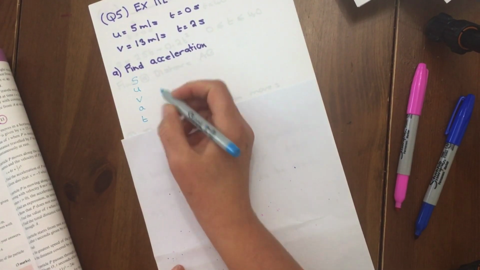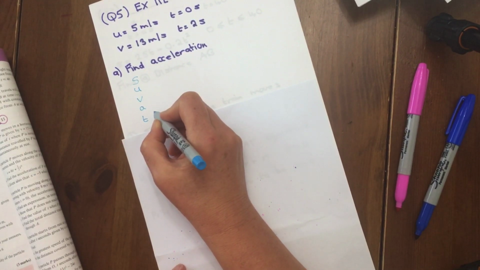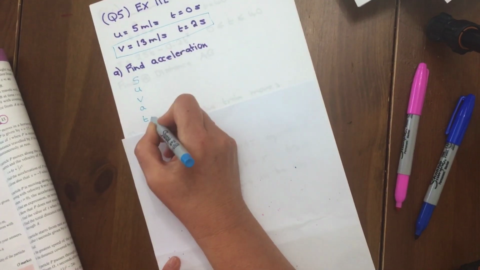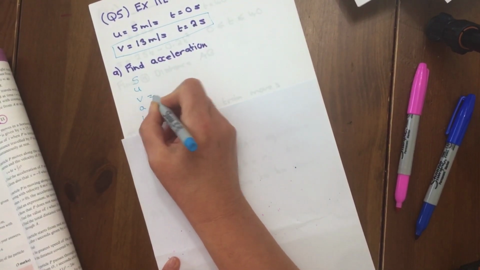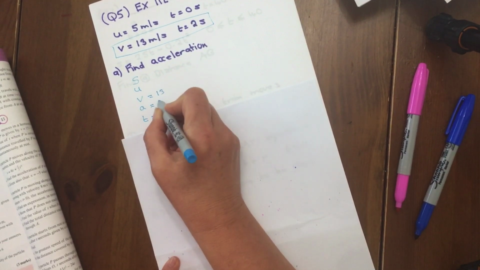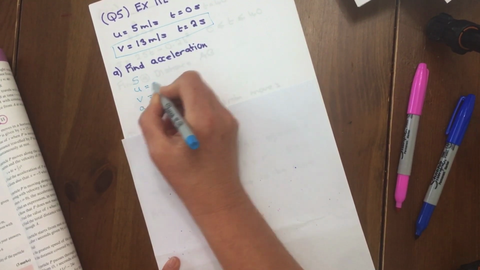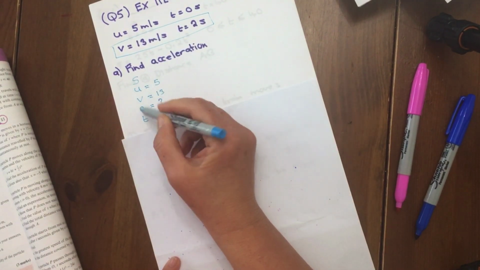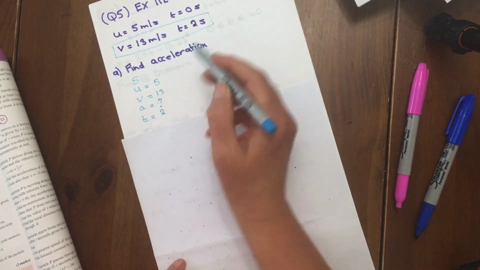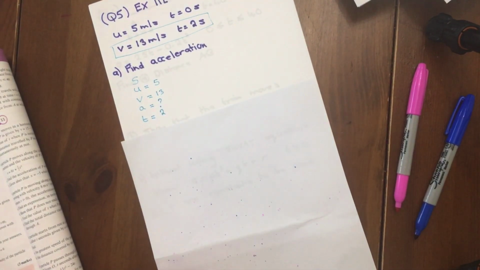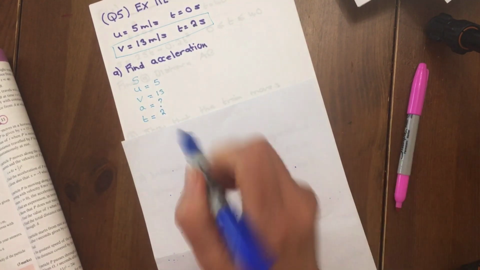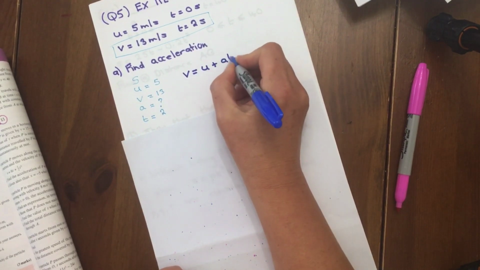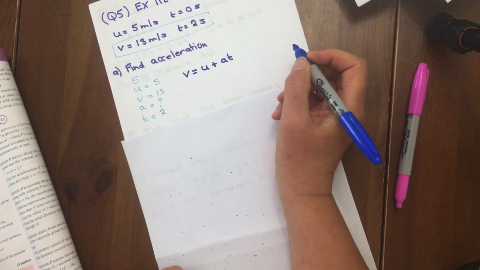Okay, well, if I look at this condition here, I know at time 2 seconds my velocity is 13. I want to find A, and I know my initial velocity is 5. So I think to myself, which equation connects all of these? Well, the equation that connects all of those is V equals U plus AT, the equation that doesn't involve S.